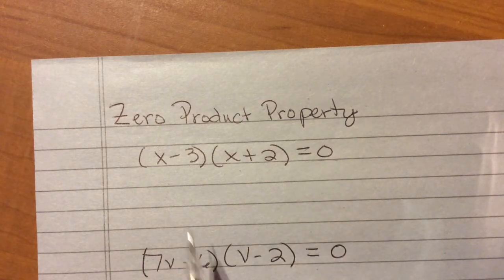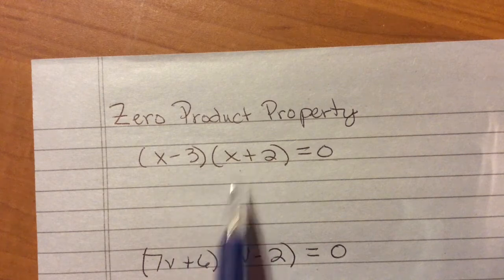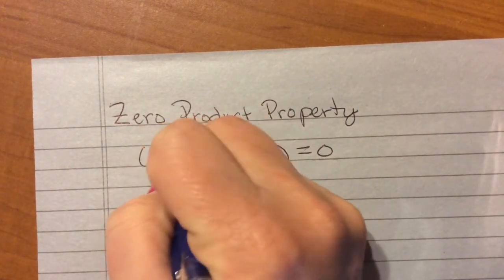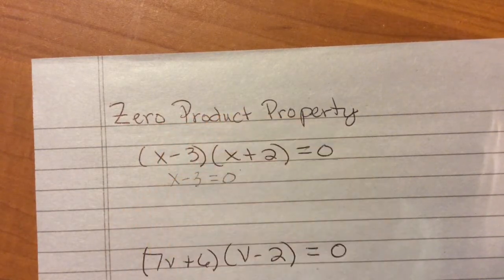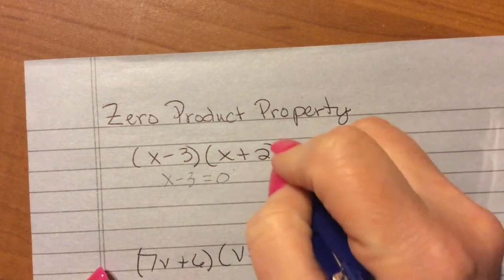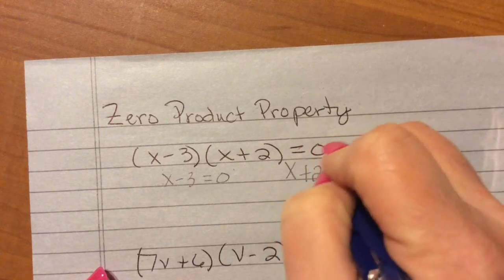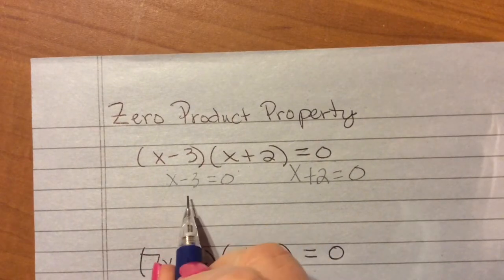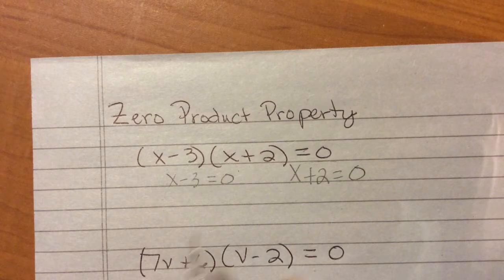So what you're going to do is take each of these out and set them equal to 0. So x minus 3 is equal to 0, and x plus 2 is equal to 0. What you're going to come up with is two answers that x could possibly be equal to. So in this case, just do them in one step.